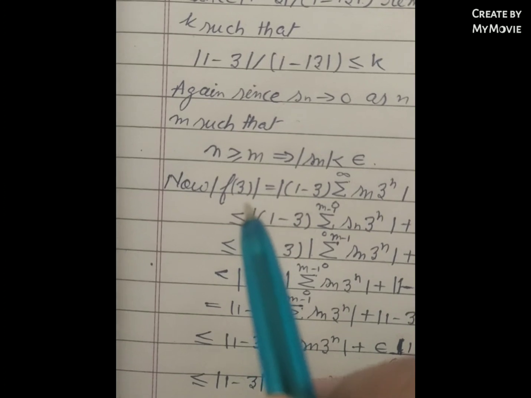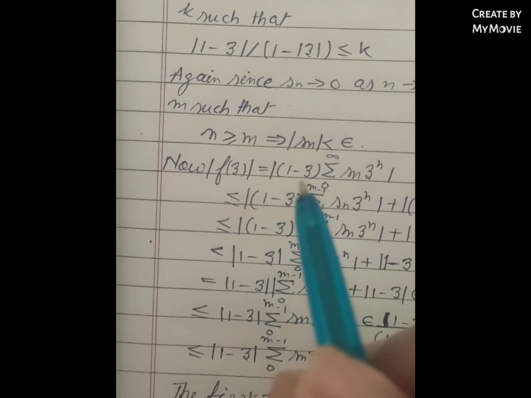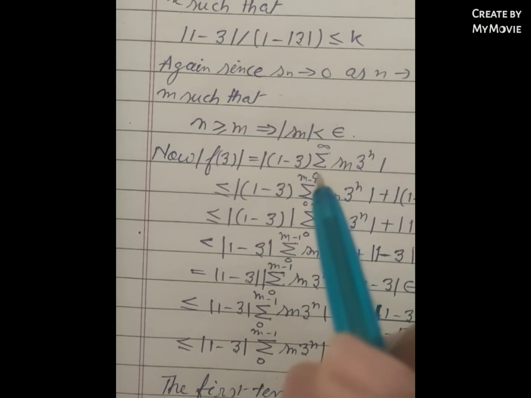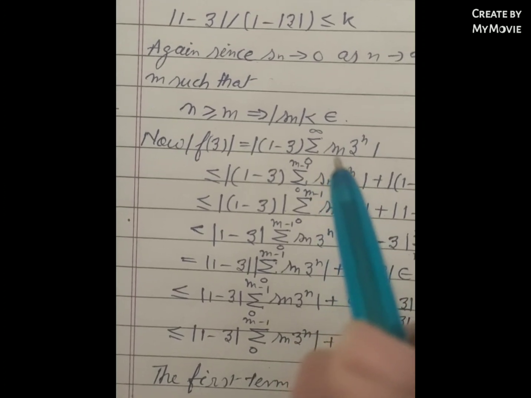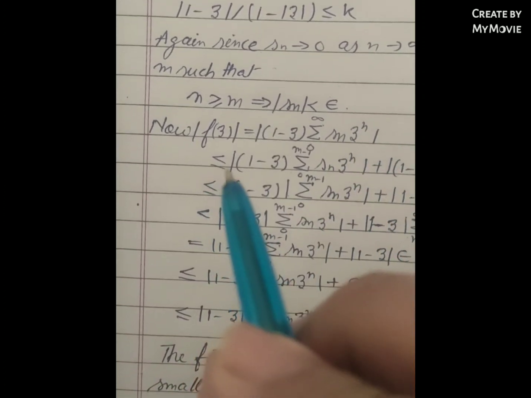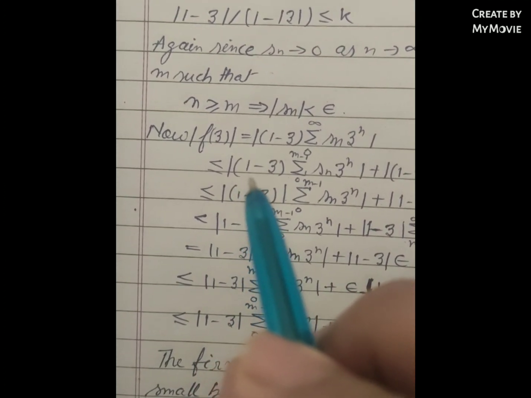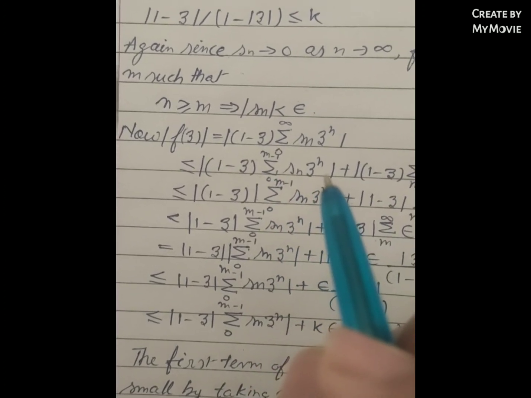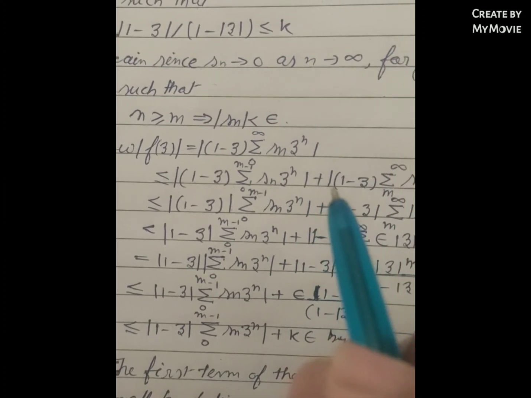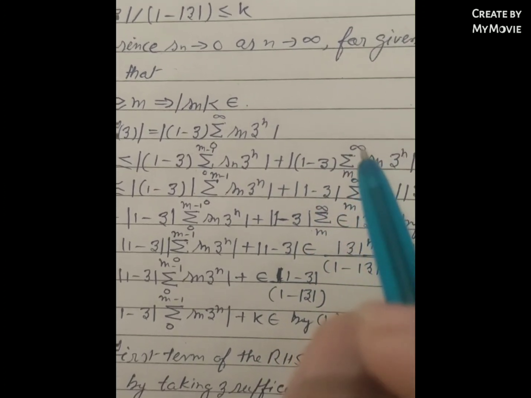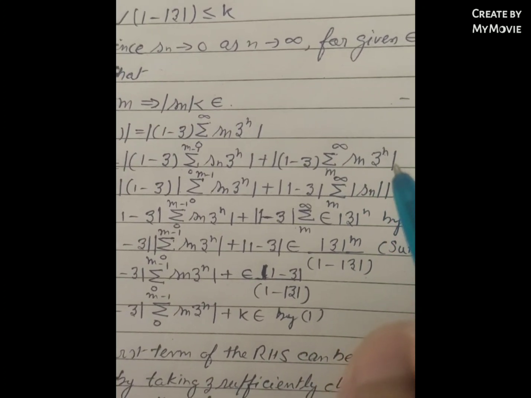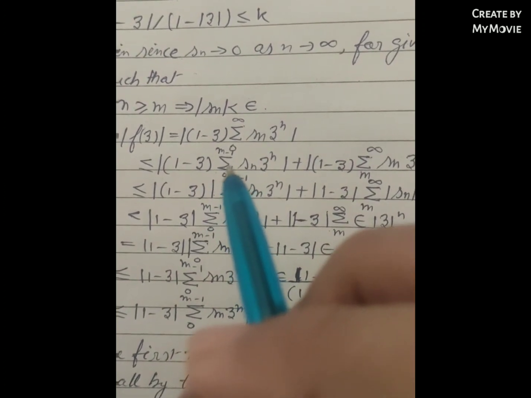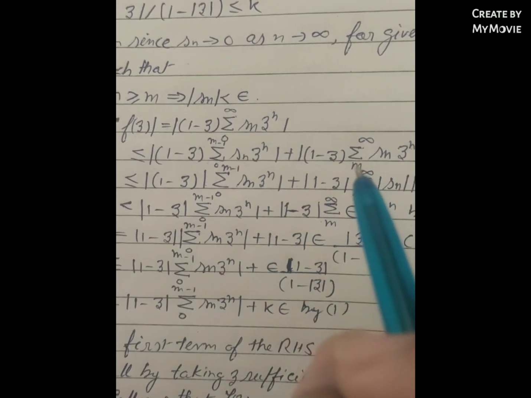Now modulus of f(z) is equal to modulus of (1 minus z) times the sum from 0 to infinity of S_n z^n, which is less than or equal to modulus of (1 minus z) times the sum from 0 to m minus 1 of S_n z^n, plus modulus of (1 minus z) times the sum from m to infinity of S_n z^n. Means the sum is divided into two parts: one is 0 to m minus 1 and another is m to infinity.